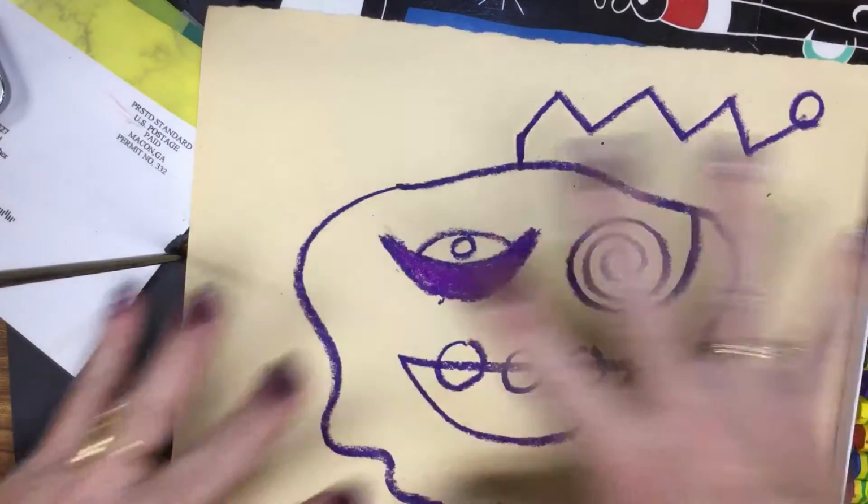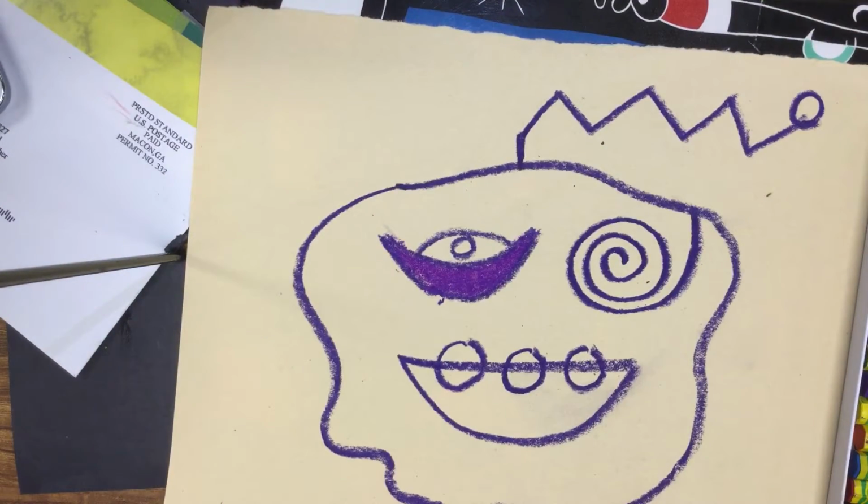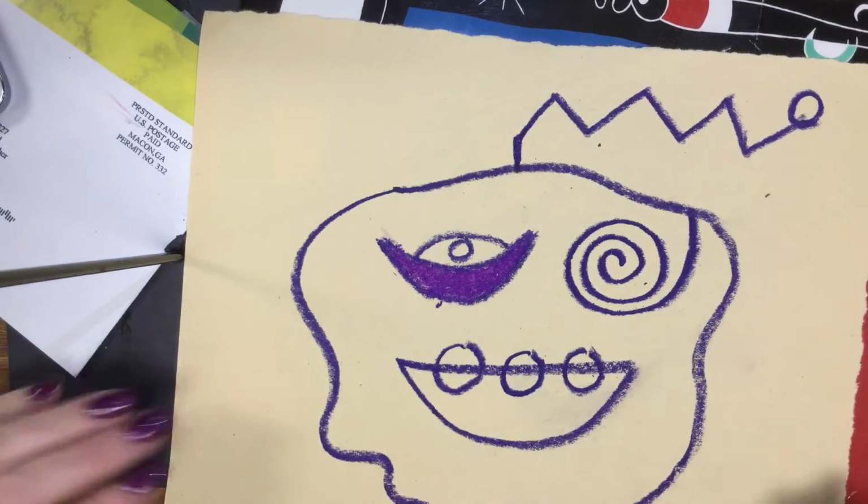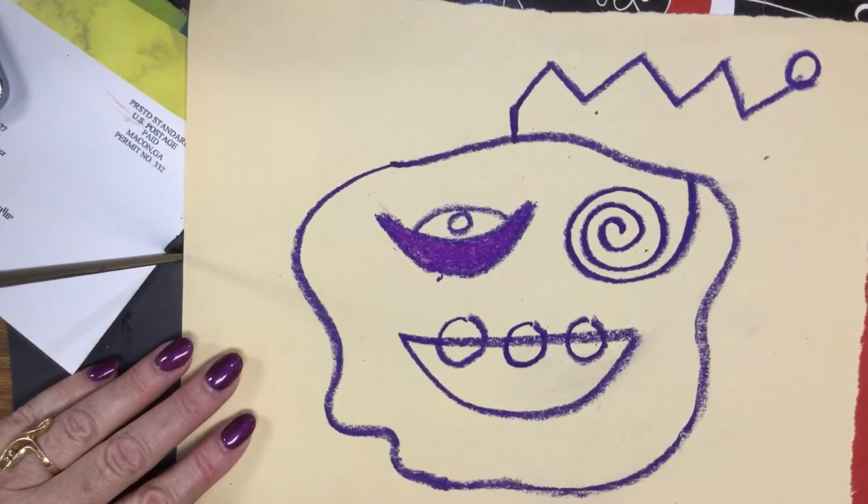But this picture can be painted, use crayon, oil pastels, or even markers. Have fun creating your Miro holiday pumpkin.